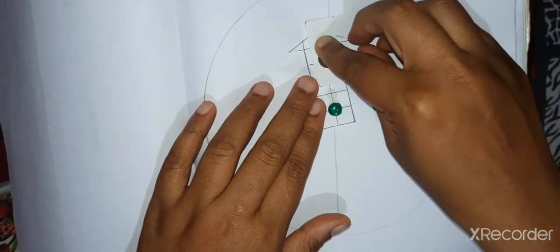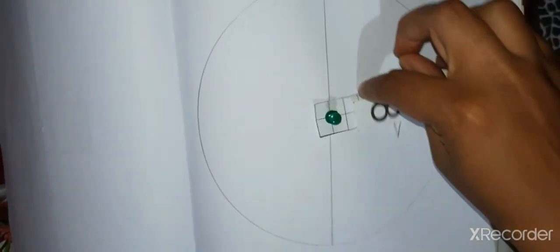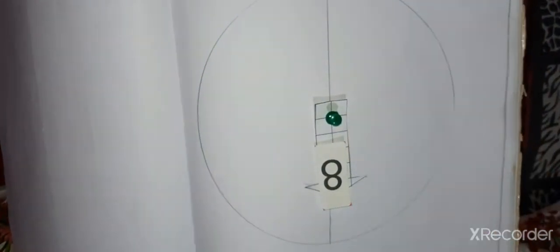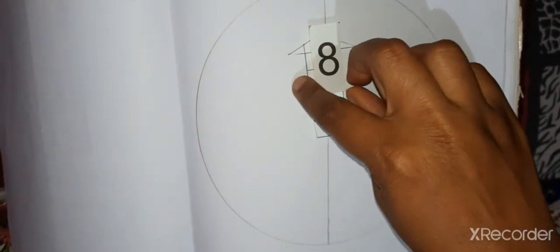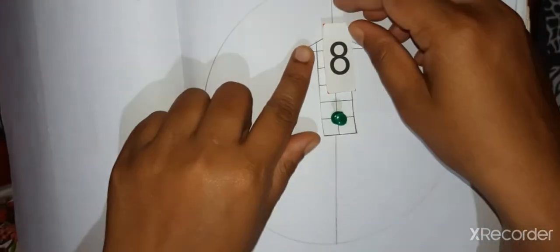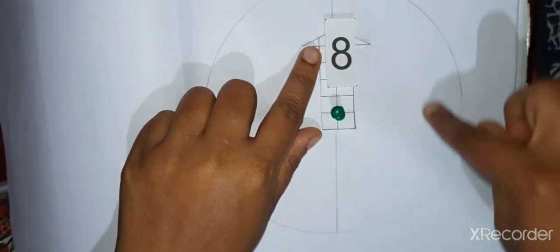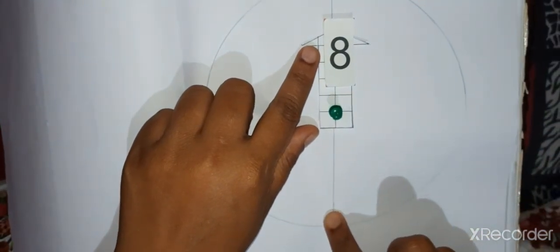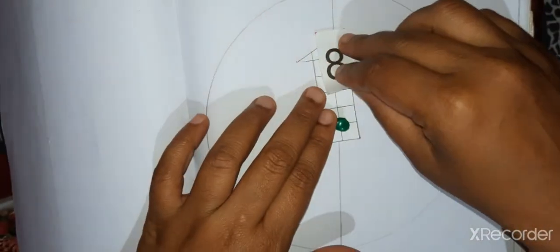Now let us see with 8. So when I bring down 8, it will look like 8 only. So we can say that it has rotational symmetry and its order of rotation is 2. 1 at its original position it's looking the same and 1 when I bring it down here. That means after half a turn. Okay.